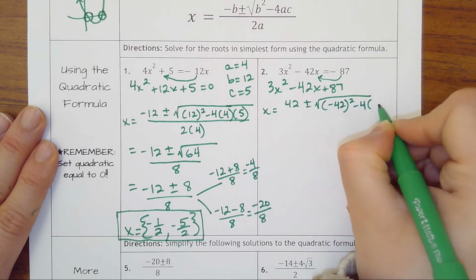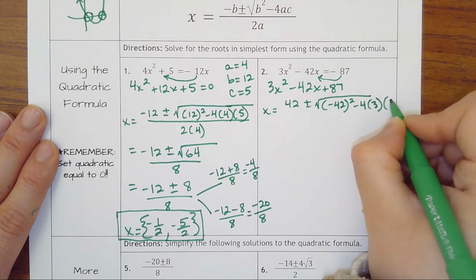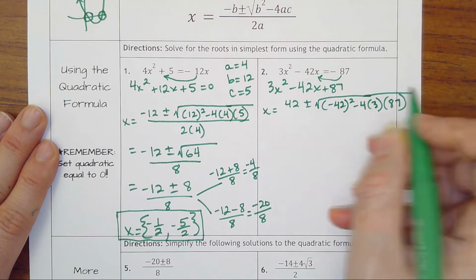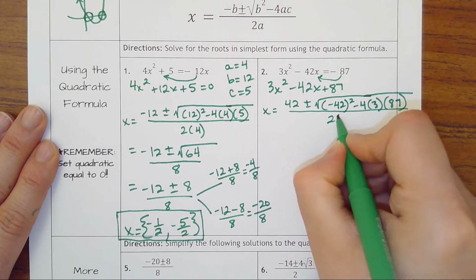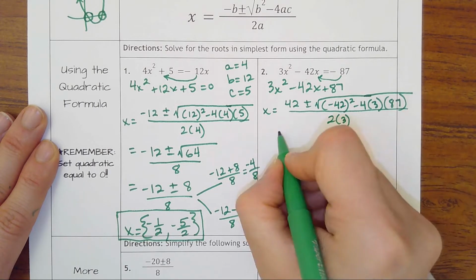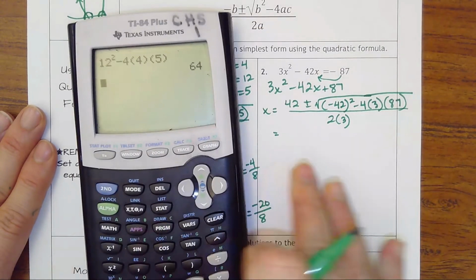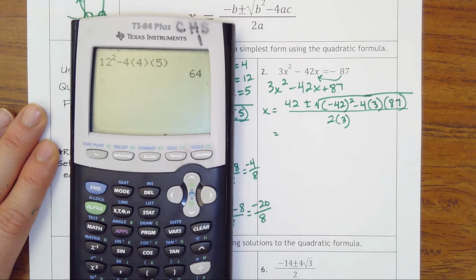Minus 4 times your a, which is 3, times your c, which is 87, all over 2 times 3. Okay, so first step, figure out what number is under your square root.